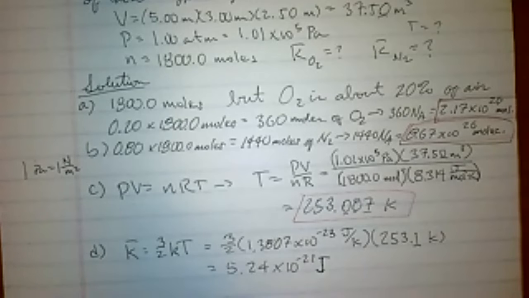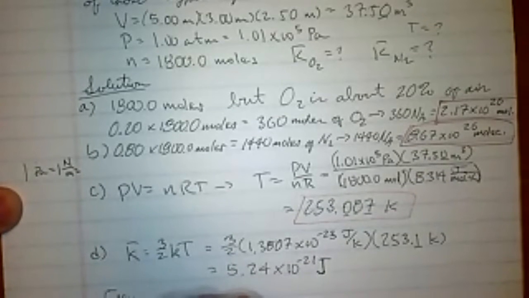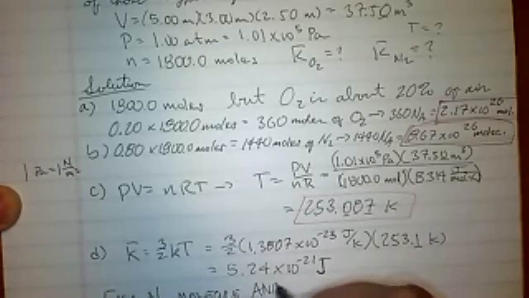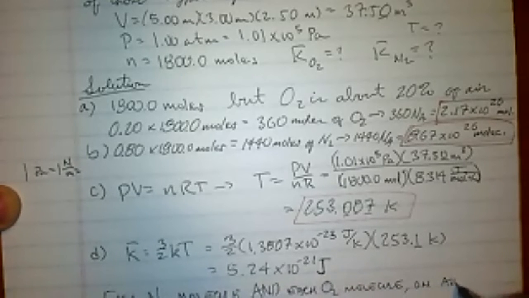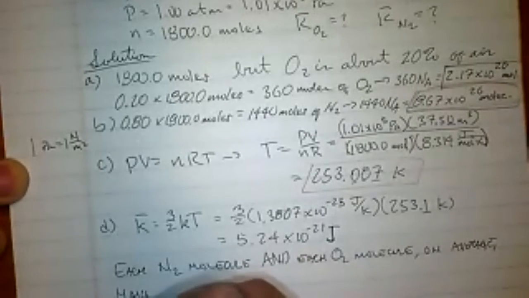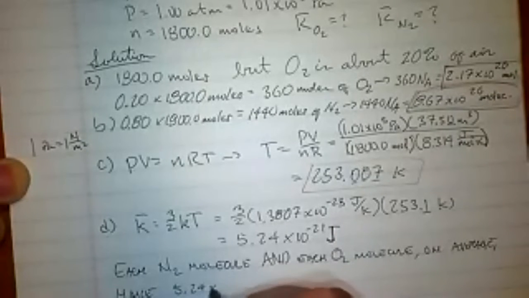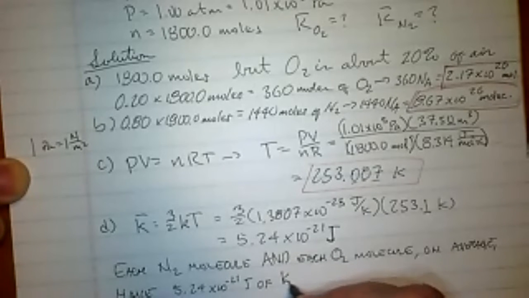So what that says is each N2 molecule and each O2 molecule on average have 5.24 times 10 to the negative 21 joules of kinetic energy.